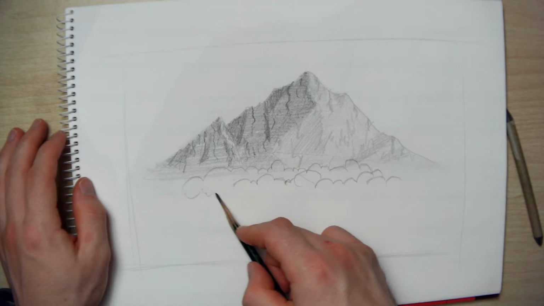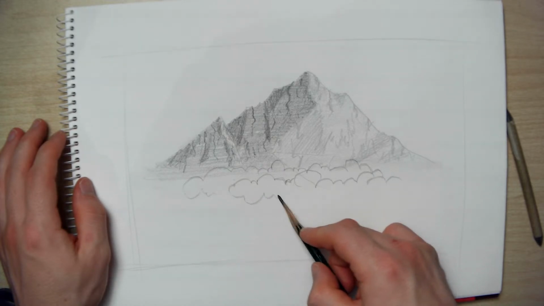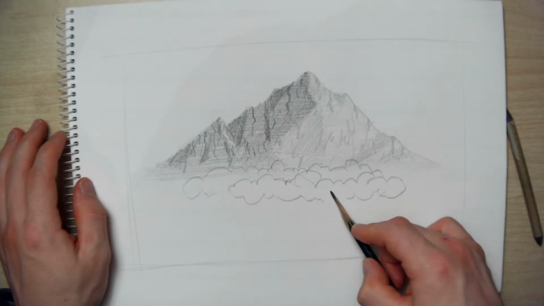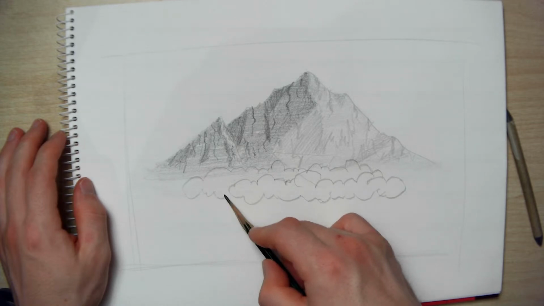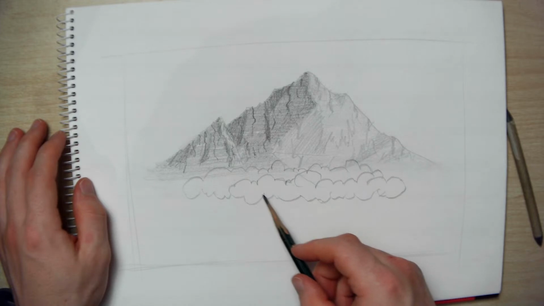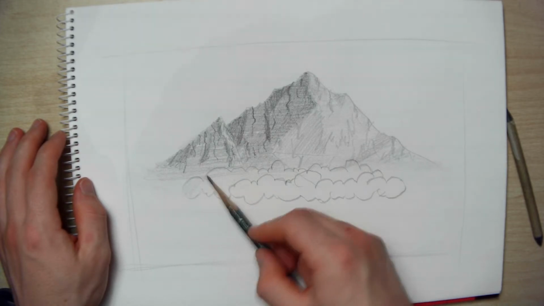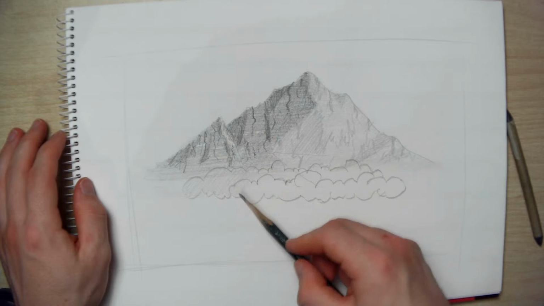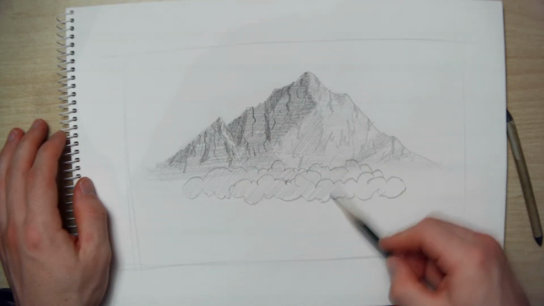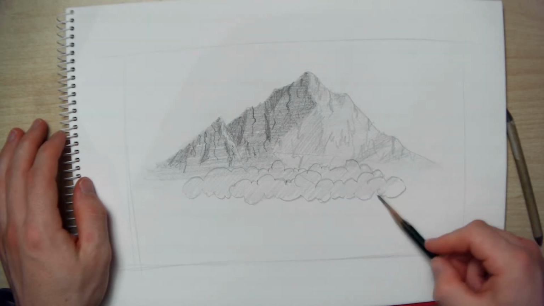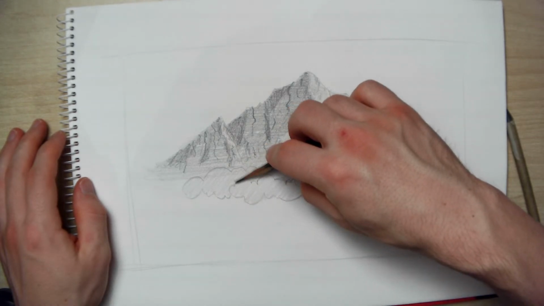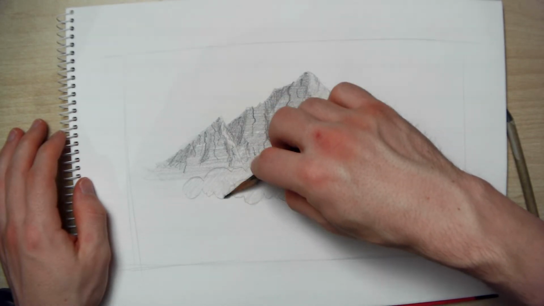Now I'll extend those down below. Make some tree shapes in there. And then I go ahead and cross-hatch that lightly. And make the areas down below a little darker.